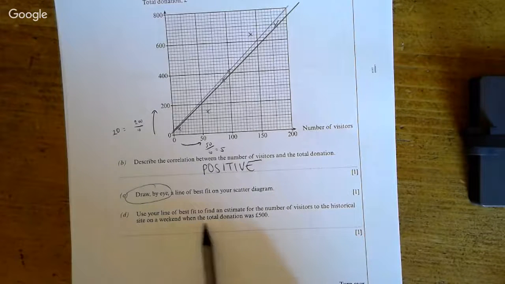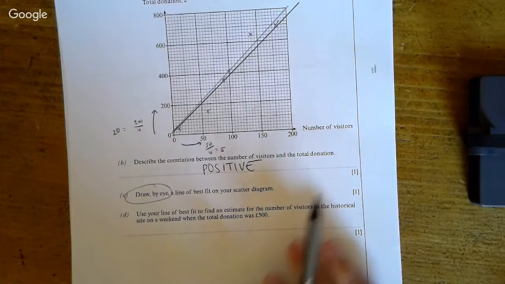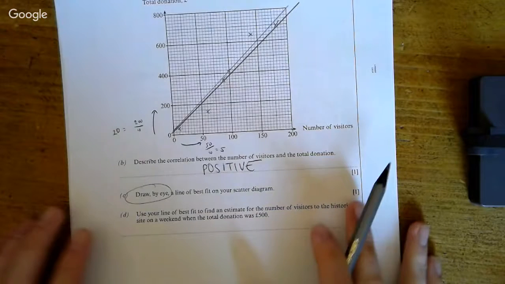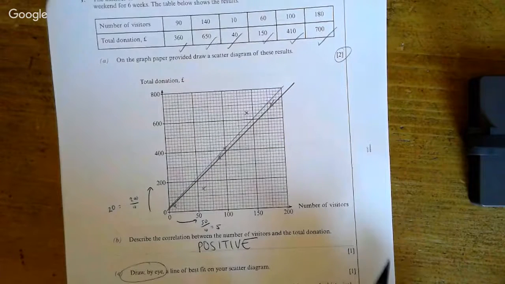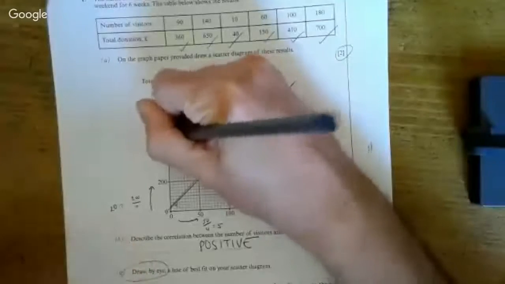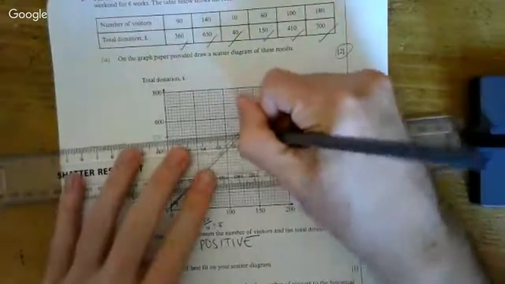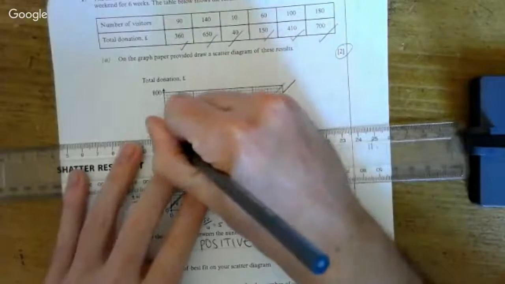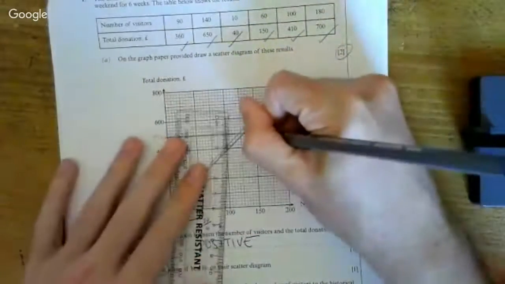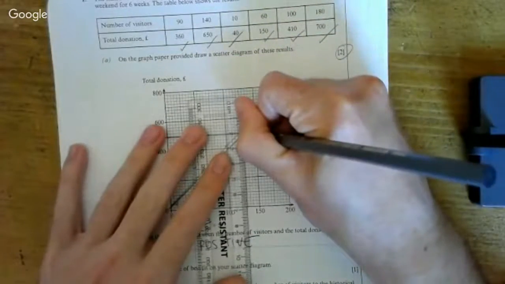Okay, use your line of best fit to estimate the number of visitors to the historical sites on a weekend when the total donation was £500. £500, there's 400, there's 600, here's 500. I draw a line across until I hit my real line, so that's the second one for me. There, and then come down and read off what the donation was.